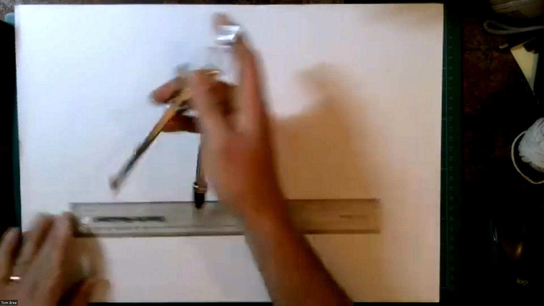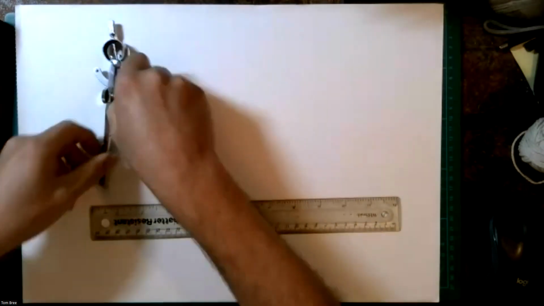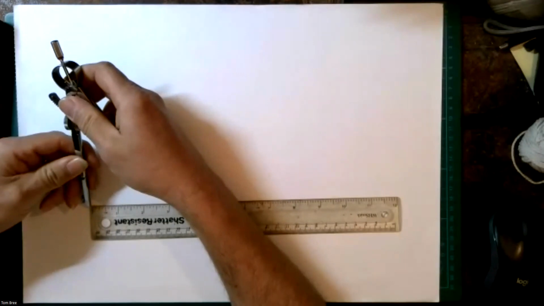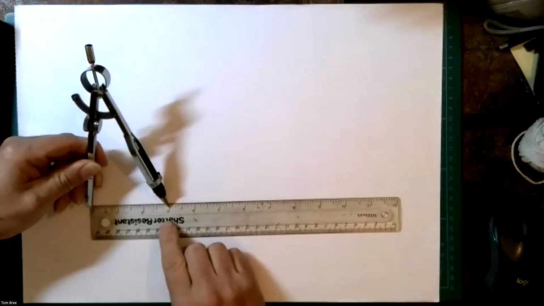Now, I'll begin by setting the radial measurement of my compasses at 3 inches. So set your compasses to that.